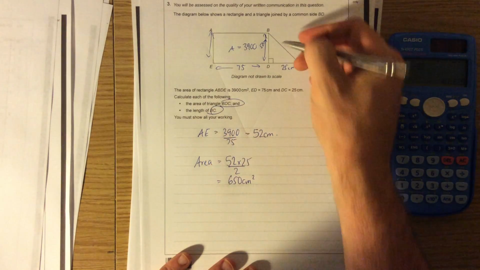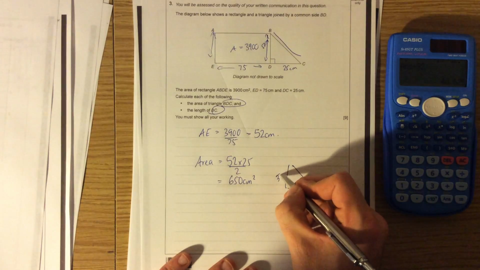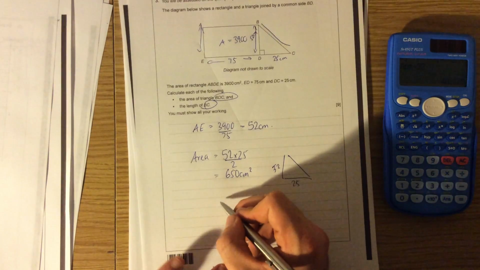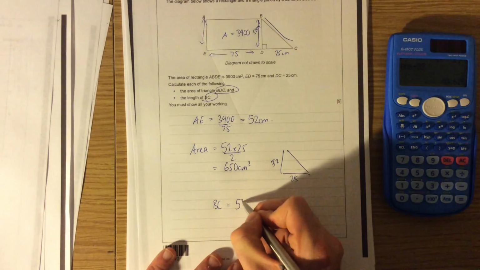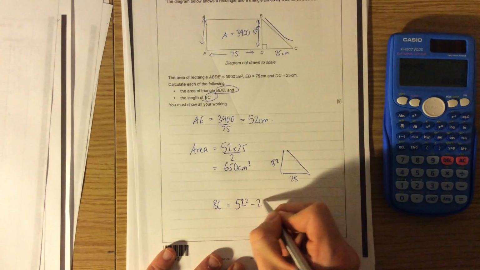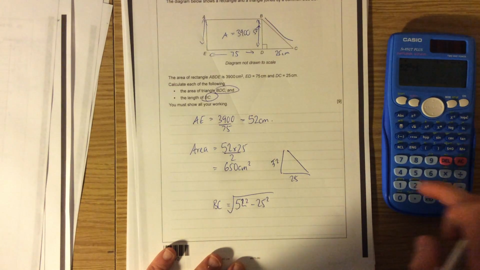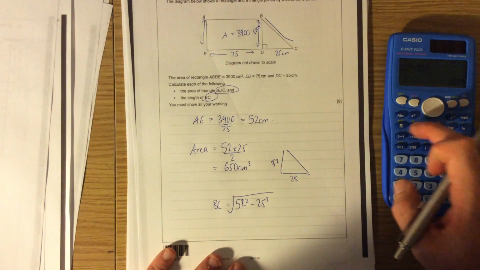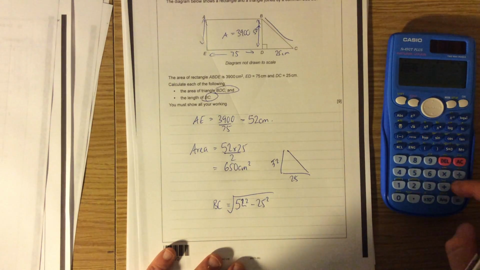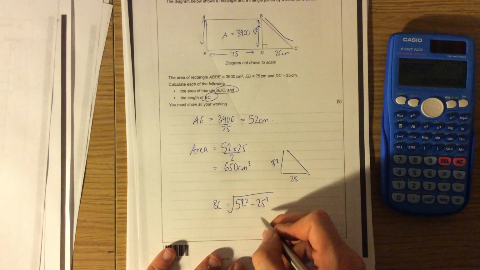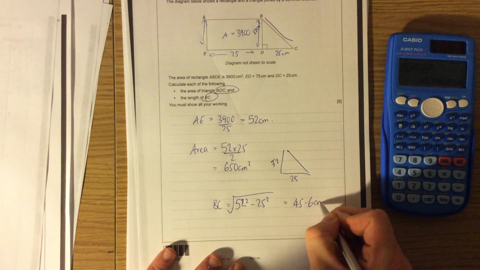And then BC, so we've got a right angle triangle with 52 and 25. So I'm going to use Pythagoras' Theorem, where BC is equal to 52 squared minus 25 squared, all square rooted. So 52 squared minus 25 squared, square root the answer, and we find that it's 45.6 centimetres in length.